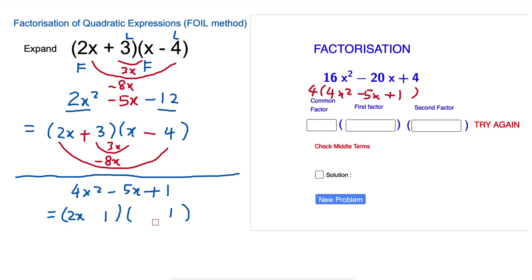So we may have to try 4x times x. And then 1 times 1. Now check the middle term. We have x and 4x.